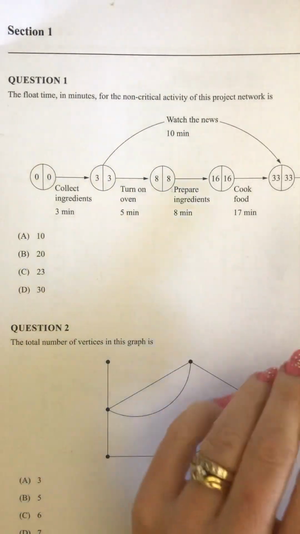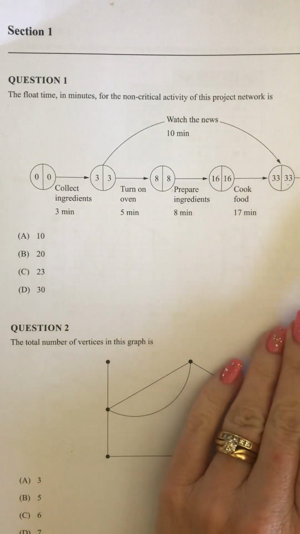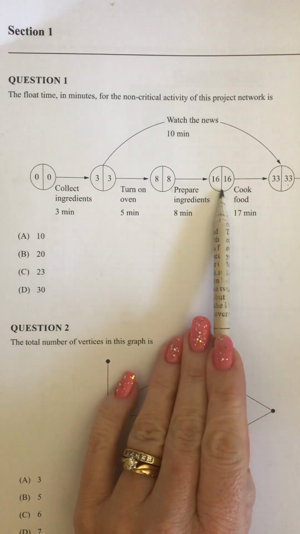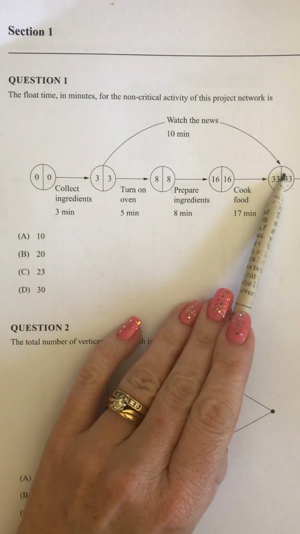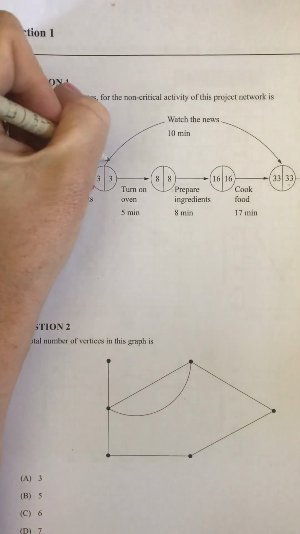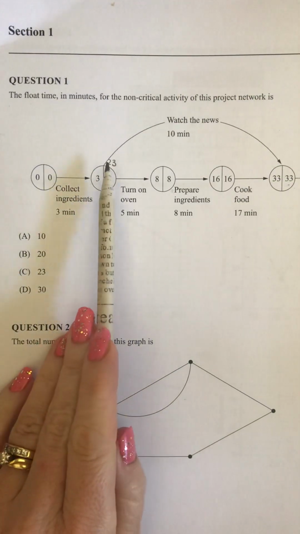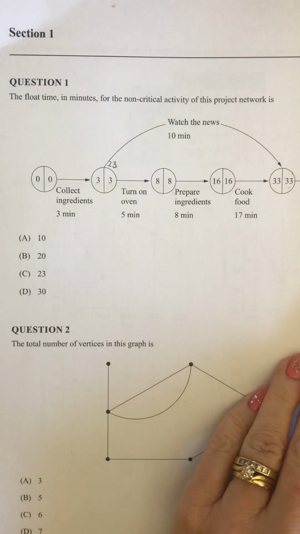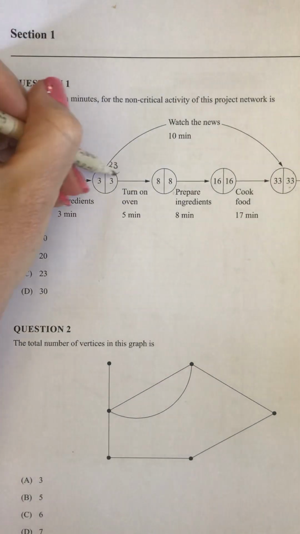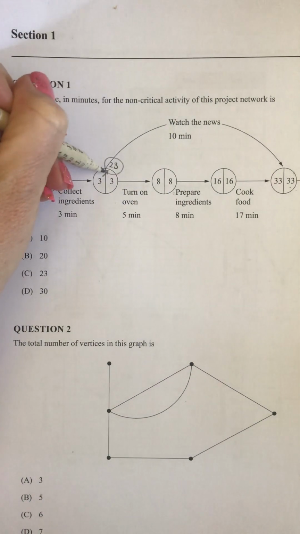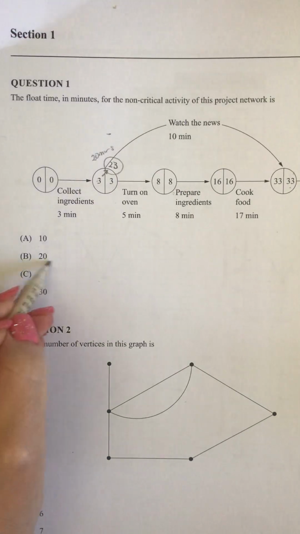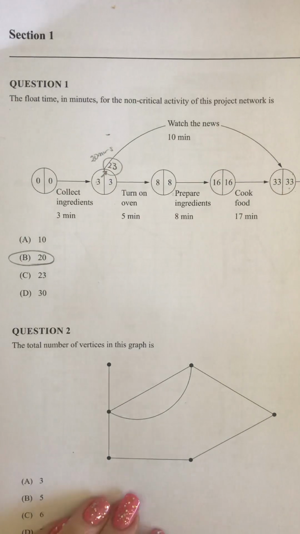So when we're working out those float times, we're working backwards. So here we've got our 38 take 5 is 33. Our 33 take 17 gives us 16. If we go this way, the 33 take 10 gives us 23. So that's telling us the latest time that you can start watching the news to not impact on the total time for the network. So that means we've got our 23 here, and the difference between 3 and 23 is 20 minutes of float time there. So our answer is B.